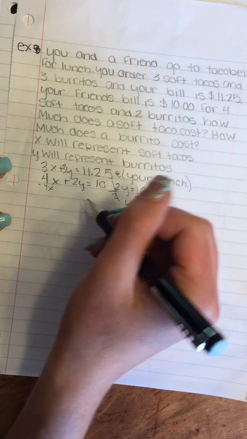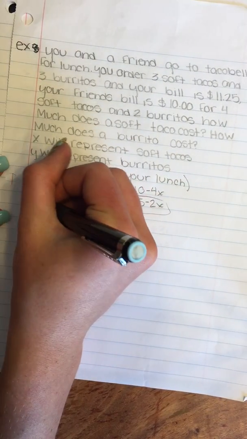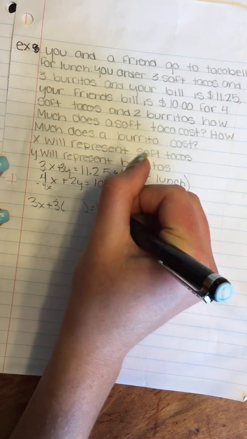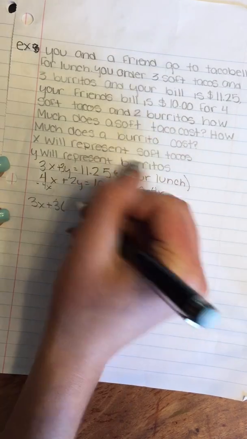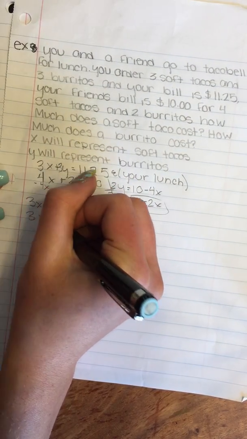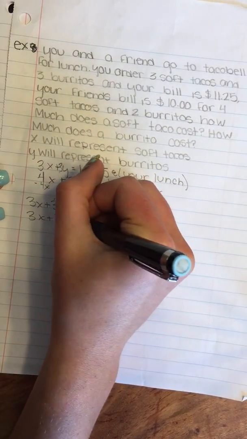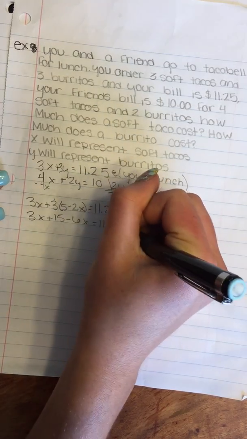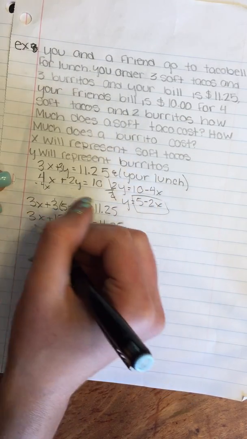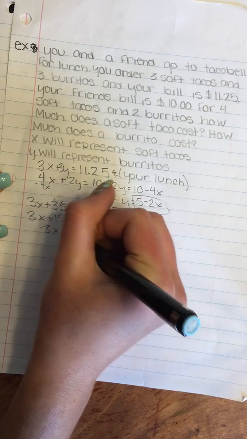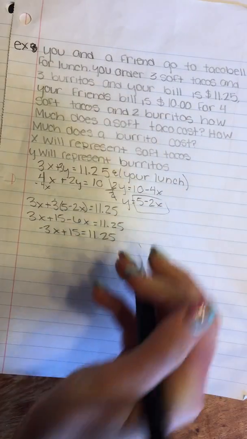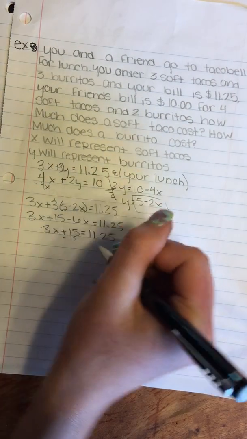Now you can plug this in to where it is equal to y on this one. So 3x plus 3 parentheses is equal to 11.25. Now we're going to plug this in. 5 minus 2x. And now we solve. 3x plus 15 minus 6x is equal to 11.25. Now we can combine like terms. So negative 6x and 3x is negative 3x, plus 15 is equal to 11.25. Now we're going to subtract the 15 over.